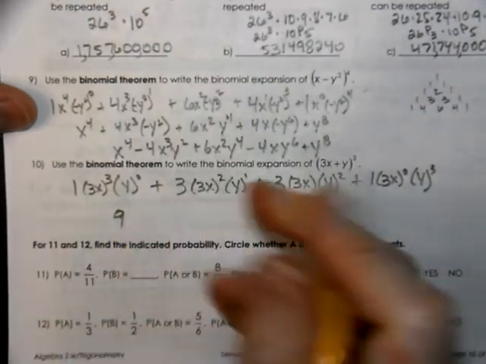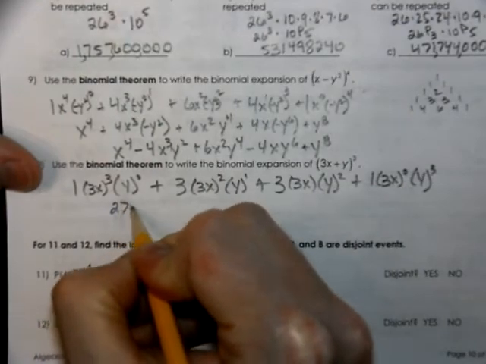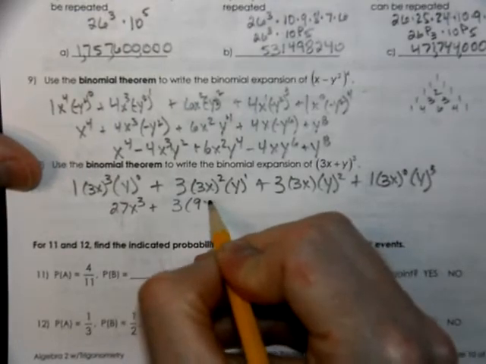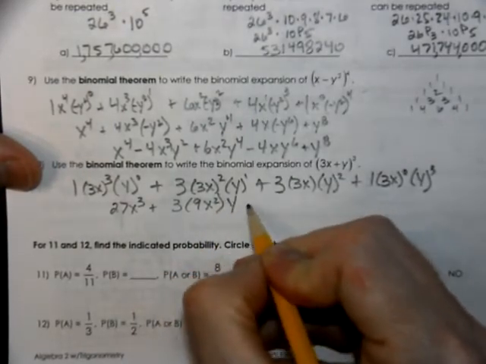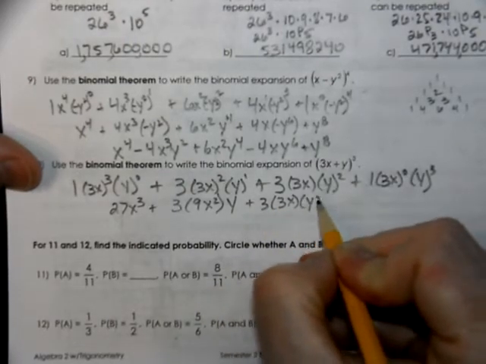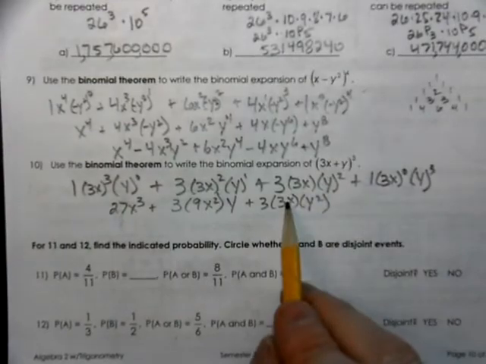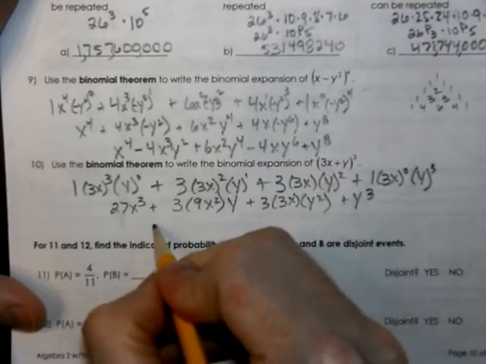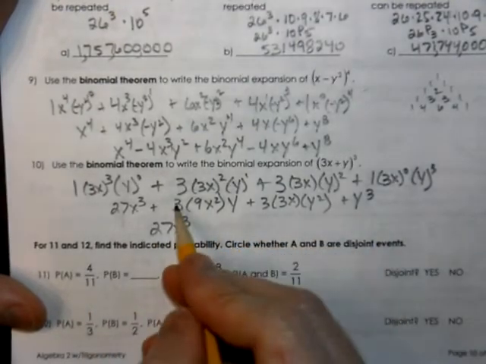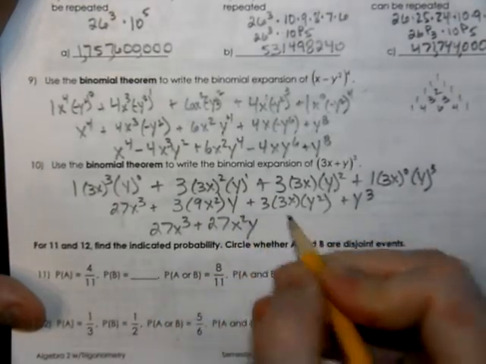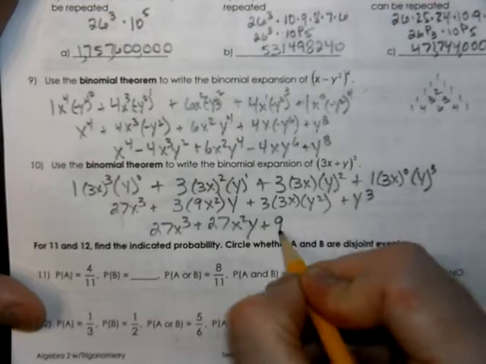3 cubed is 27. 3 squared is 9. To the 1st power just gives us 3x. So we get 27x cubed. Here we get 3 times 9, which is also 27, but that's x squared y. 3 and 3 is 9.